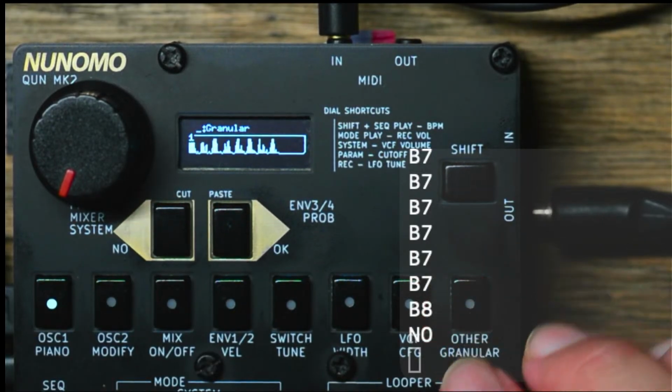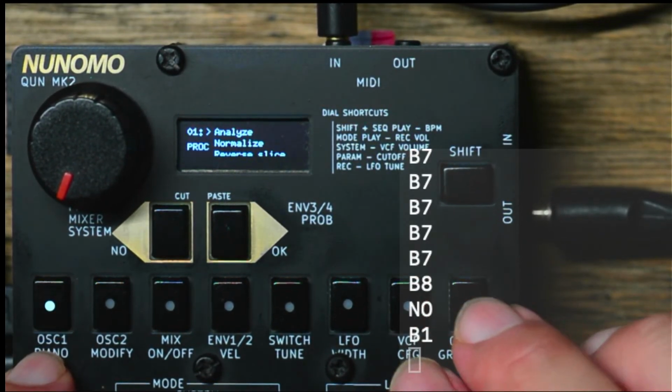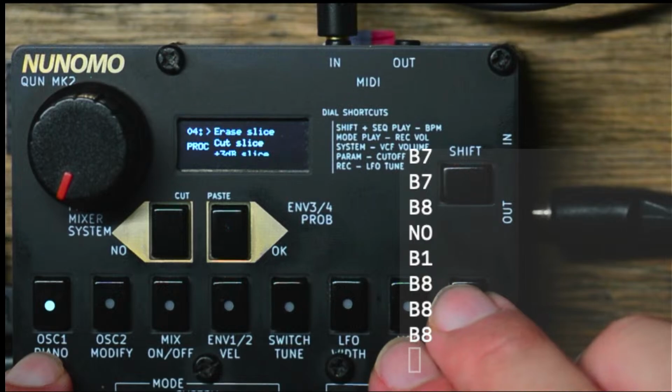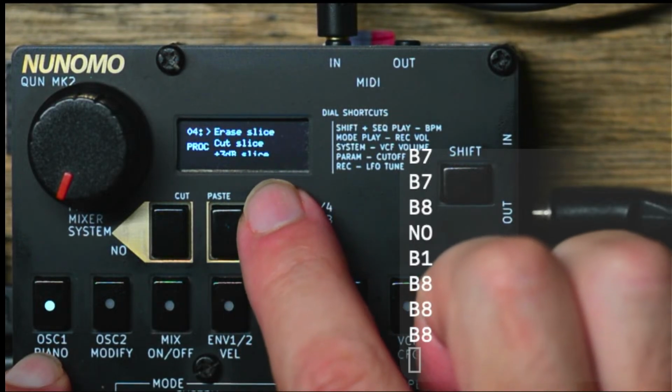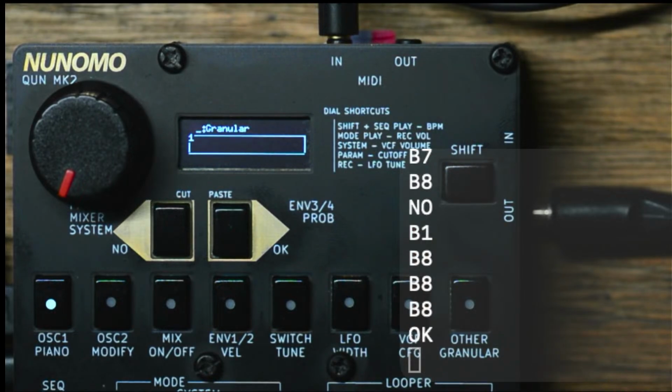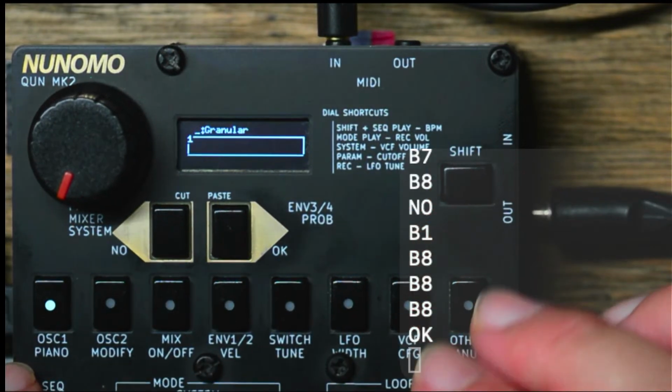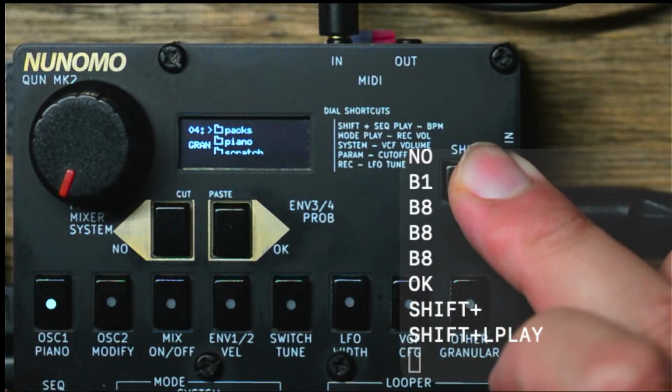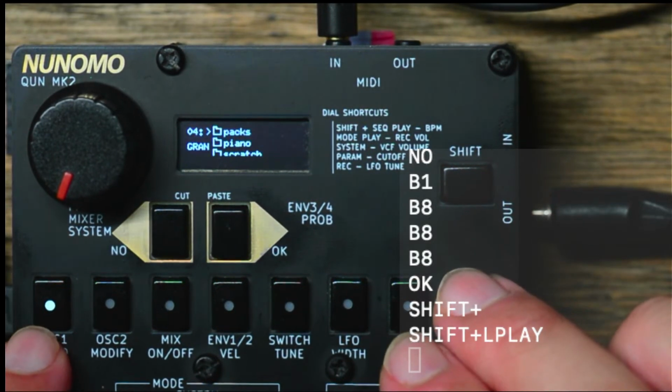Since I introduced the erase sample, let's erase slice. So now it's 0. It's clean, and press shift and this button to load the sample.